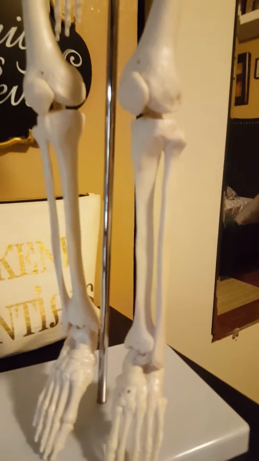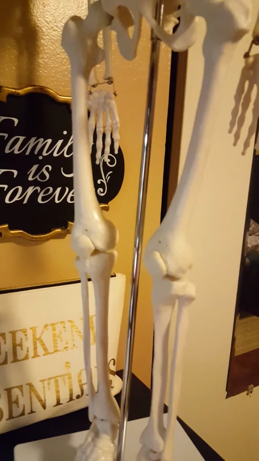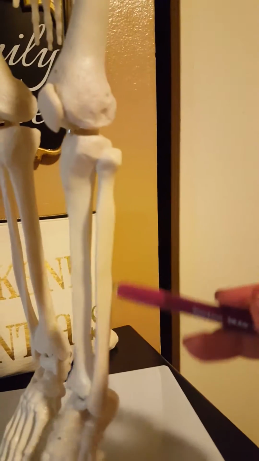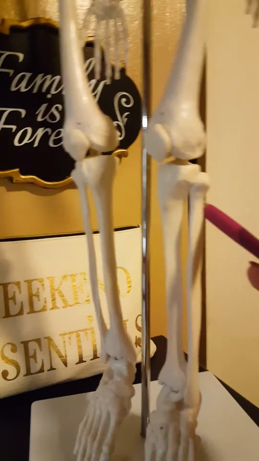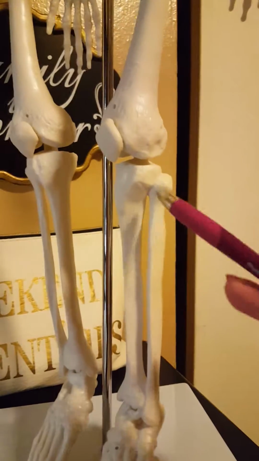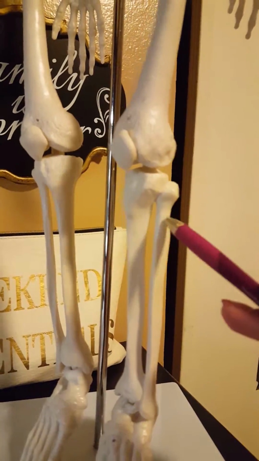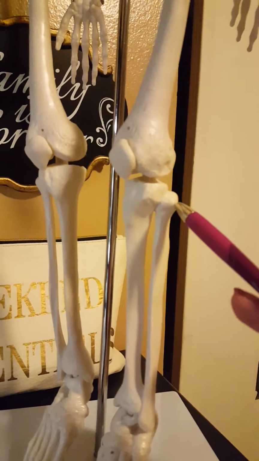All right, so then we have the fibula, and the fibula is known as this little guy here, the smaller bone of our lower extremity. The head of the fibula is noted here, and then the lateral malleolus is going to be down here in this area.